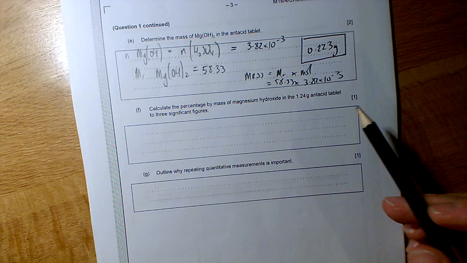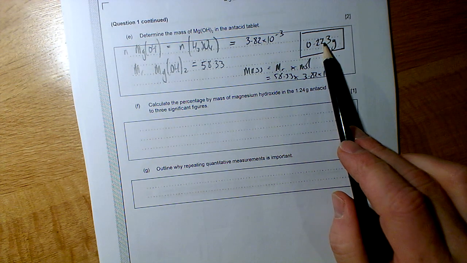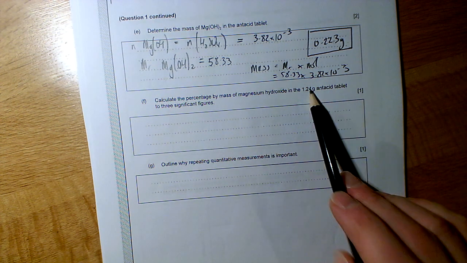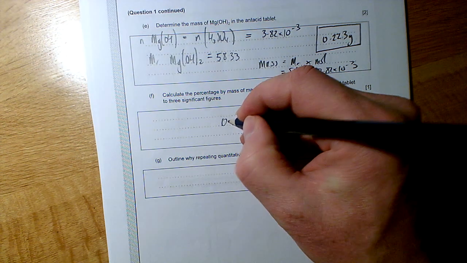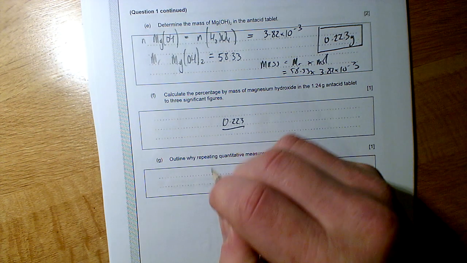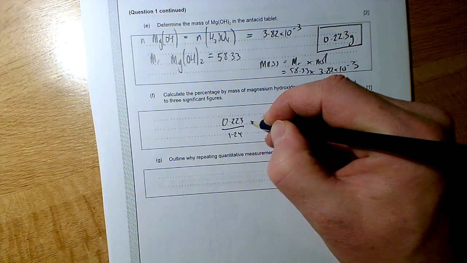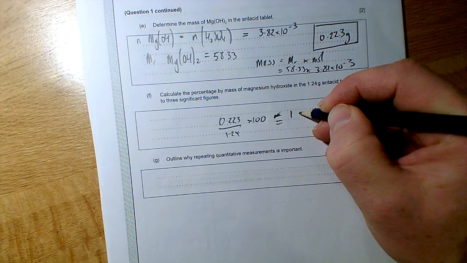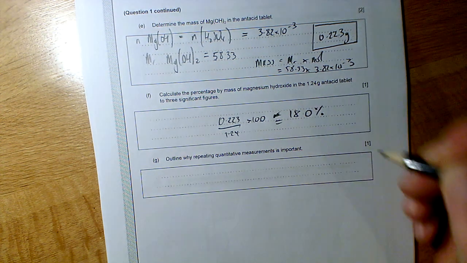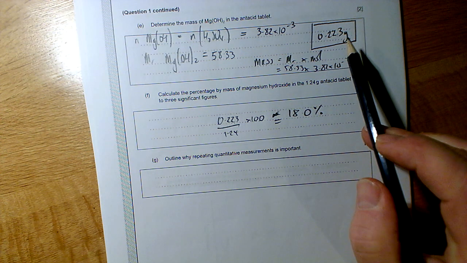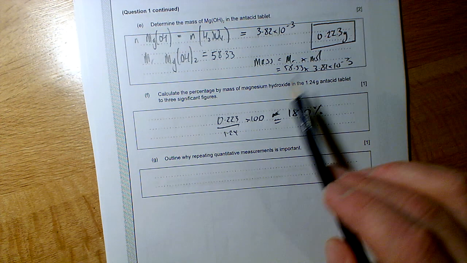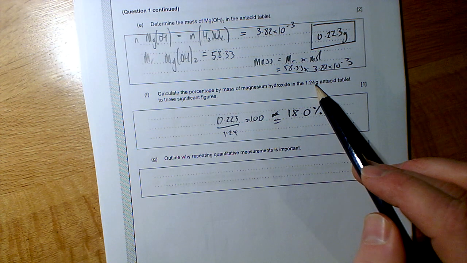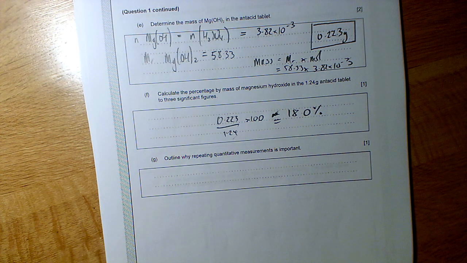The next question most people got. It doesn't matter what you put here, whatever your answer was, as long as you worked out a percentage of that into that, you were fine. So 0.223 divided by 1.24 times 100 comes to 18.0%. It's whatever mass it was here divided by the total mass of the tablet times 100, which is 18%.